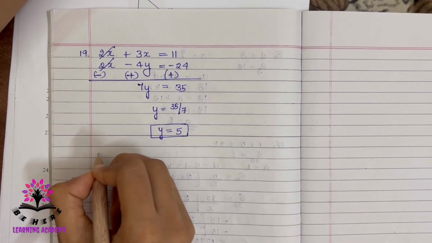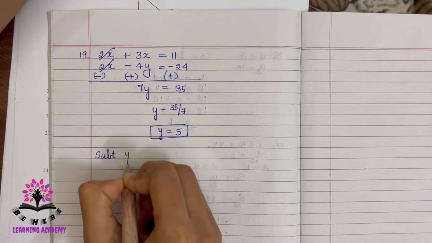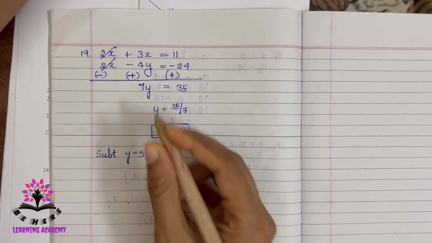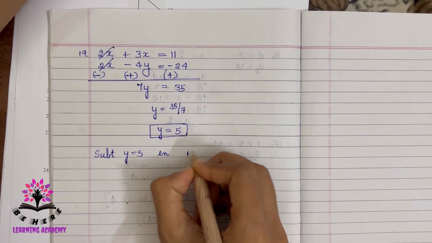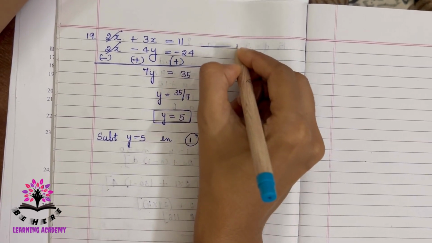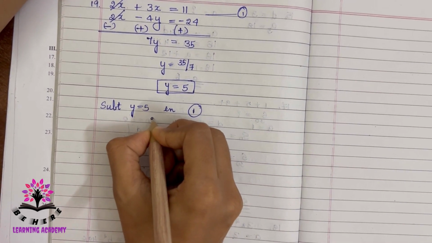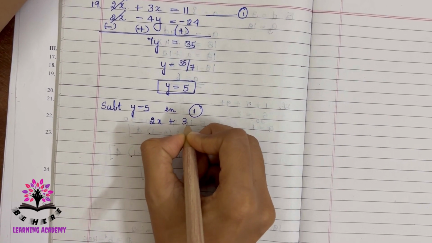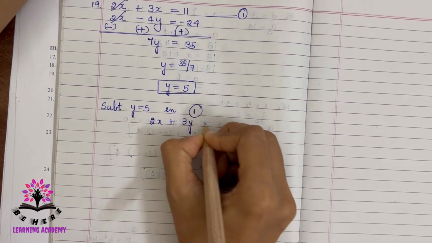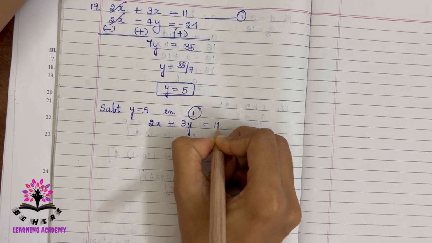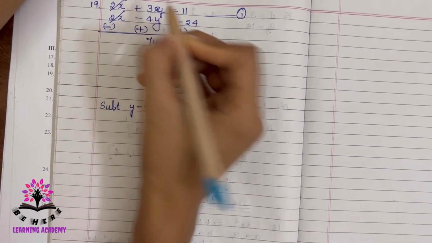Now substitute y is equal to 5 in any one equation. I'll consider equation number 1. So first let me write 2x plus 3y is equal to 11. So here it is y. I made a mistake.